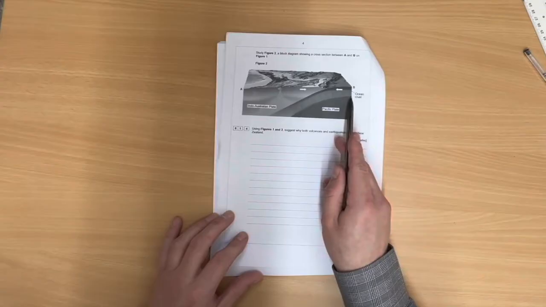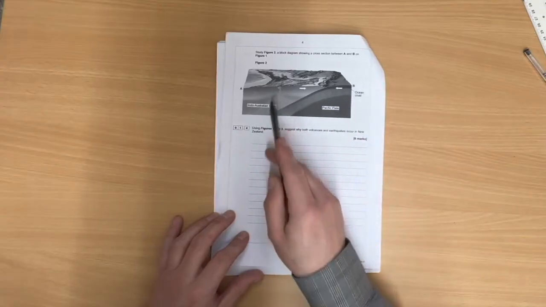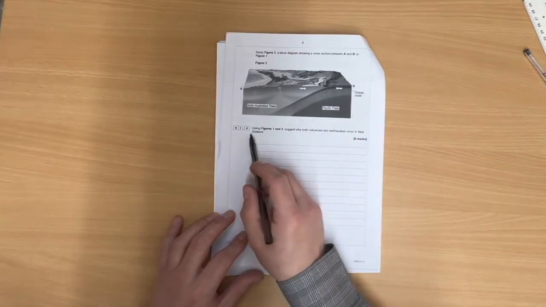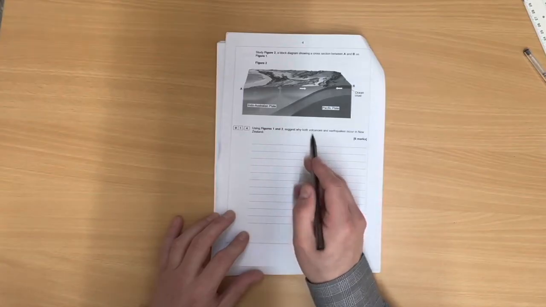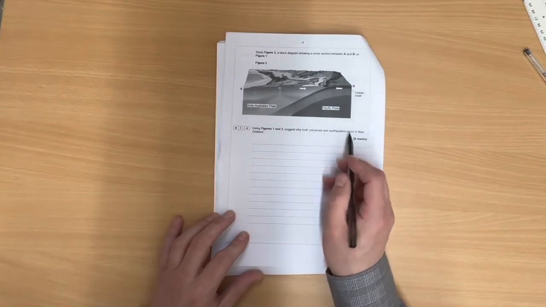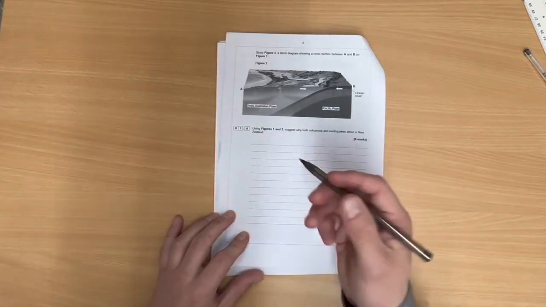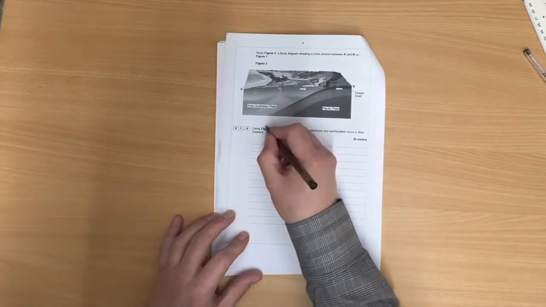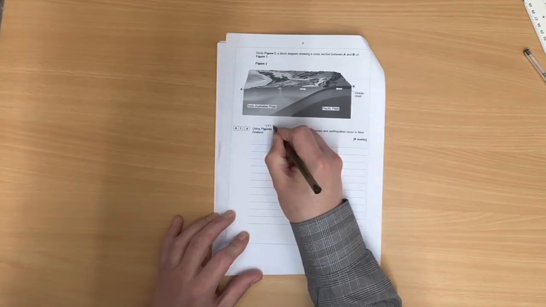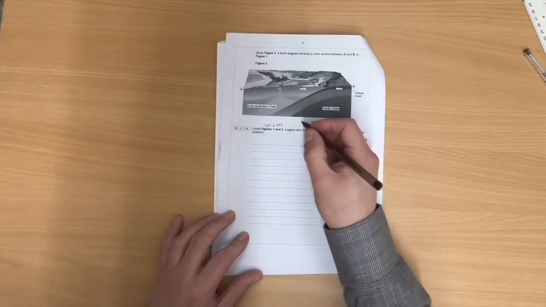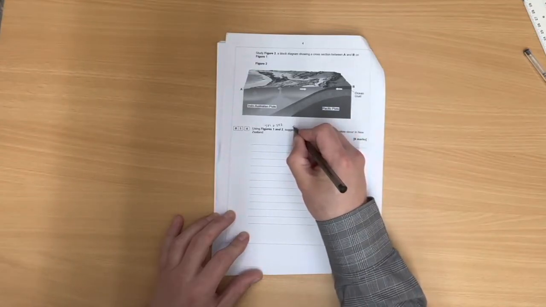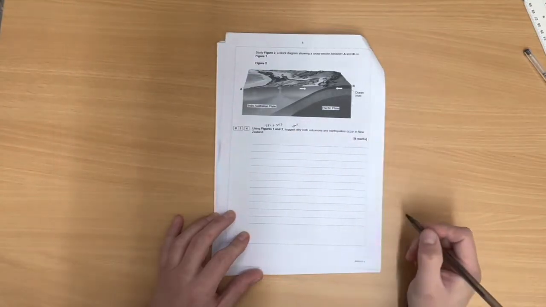The oceanic is dense, that's going to be sinking below this continental plate. Alright, using figures 1 and 2, suggest why both volcanoes and earthquakes occur in New Zealand. So, we've got to use both figures, so IF1 and IF2. It says suggest, we could probably use TMT here to help us.